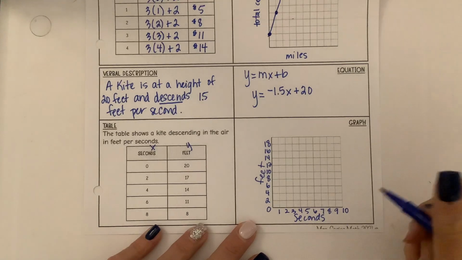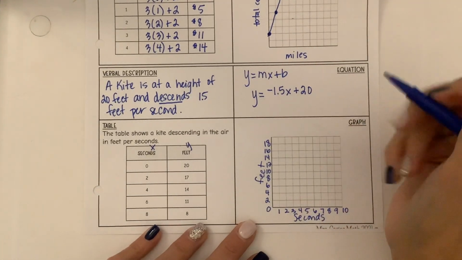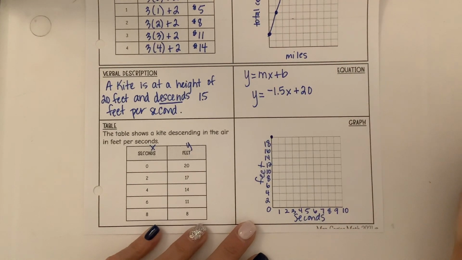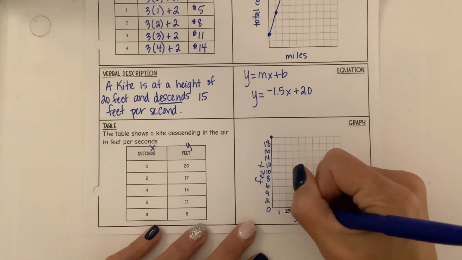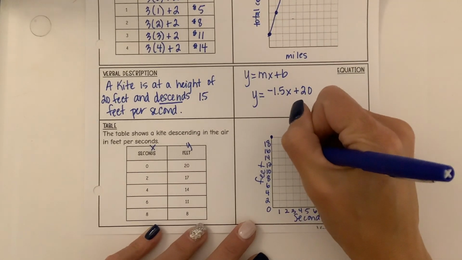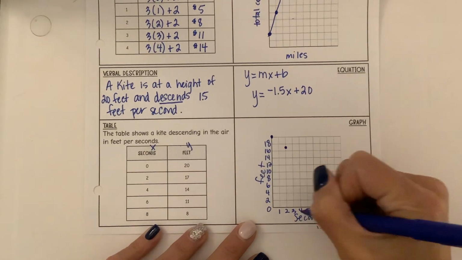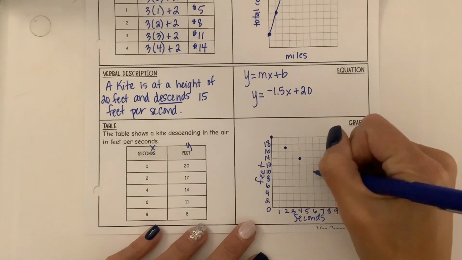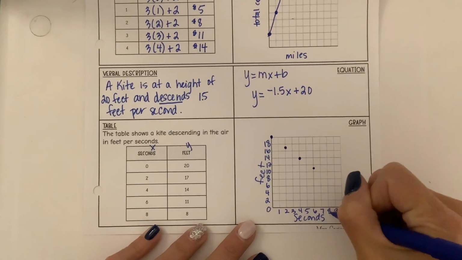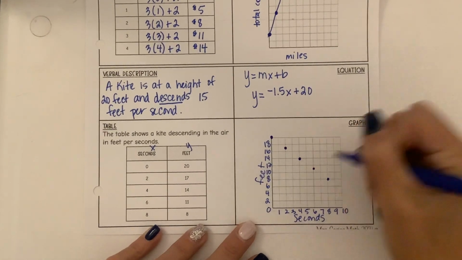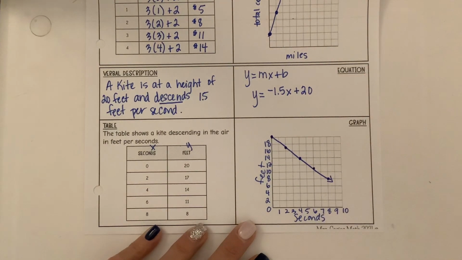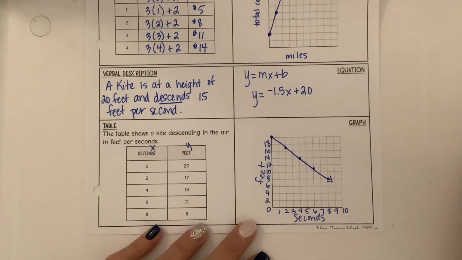So at 0 seconds, it was at 20 feet. 2 seconds, 17 feet. So that's going to be about there. Then 4 seconds, 14 feet. 6 seconds, 11 feet. And 8 seconds, 8 feet. So if we connect our dots, we have this line here. As you can see, it's not going through the origin, so it is non-proportional.